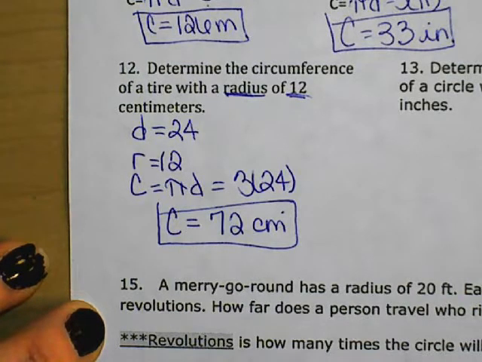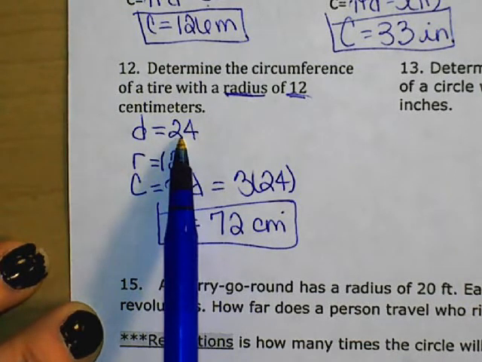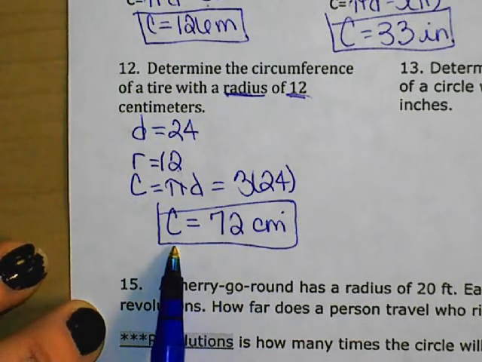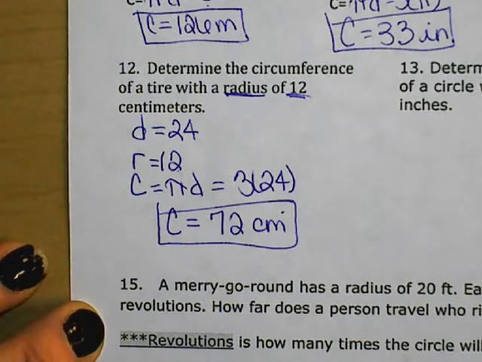Number 12 gave us the radius of a tire is 12. We doubled it to find the diameter and then multiplied it by 3 to get the approximate circumference of 72 centimeters. Did you get the same answer? That's great. What questions do you have? Let's check out number 13.